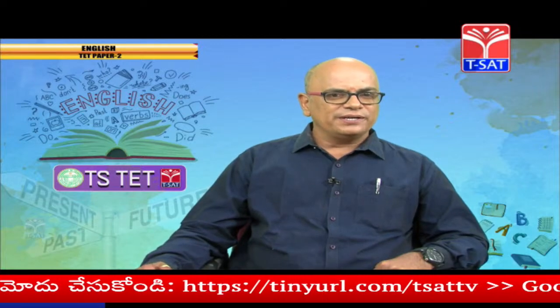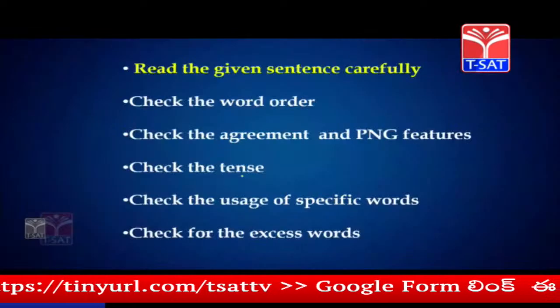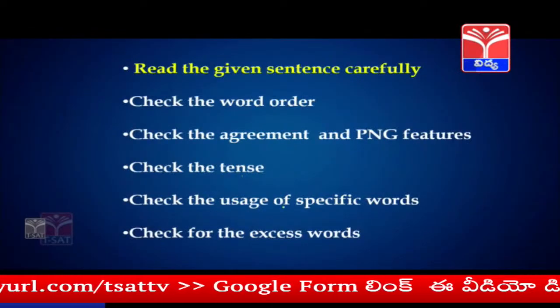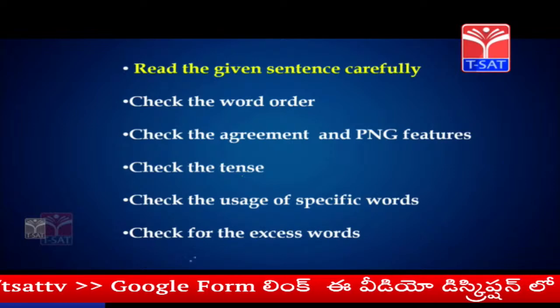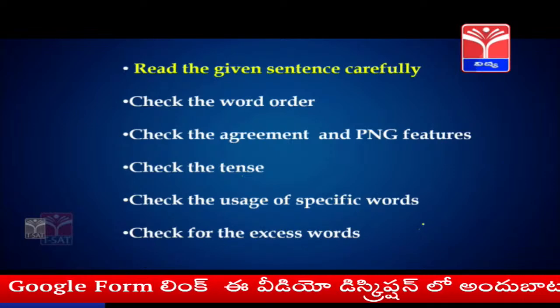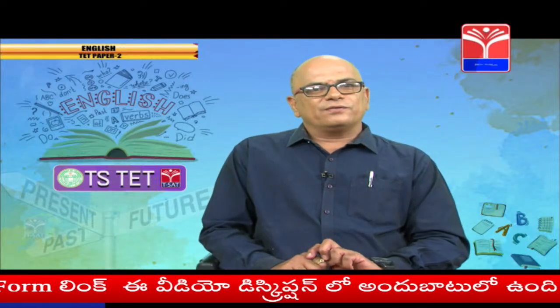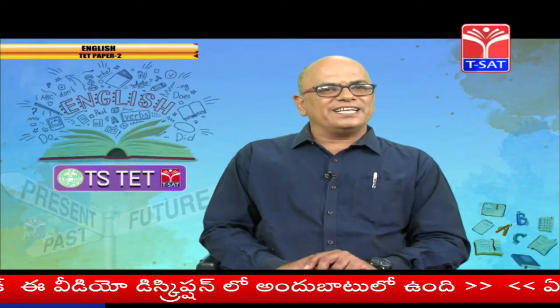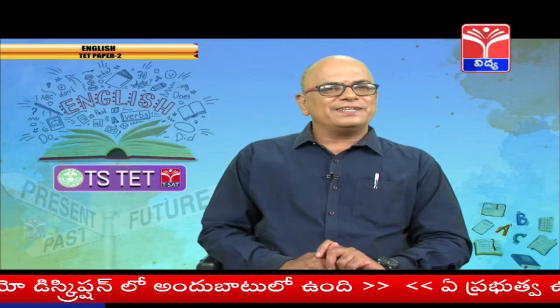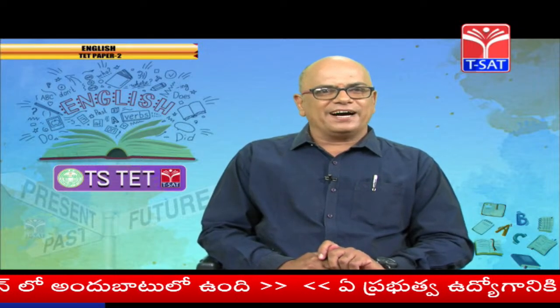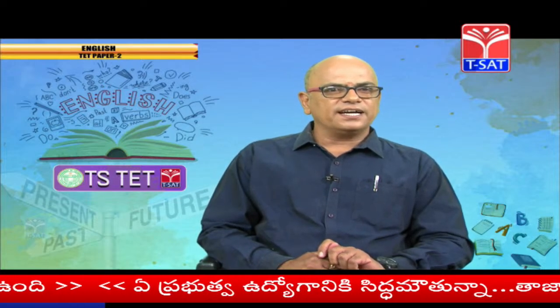So when we are looking into sentence improvement, we will have to see the word order, the agreement and person, number and gender features, we have to check the tense, the use of specific words, and the excess words. And one more important thing is overgeneralization. We know one rule, so instead of saying play, played, ask, asked, people say cut, cutted. Cutted is incorrect in English. We can say cut only. There is no word like cutted.